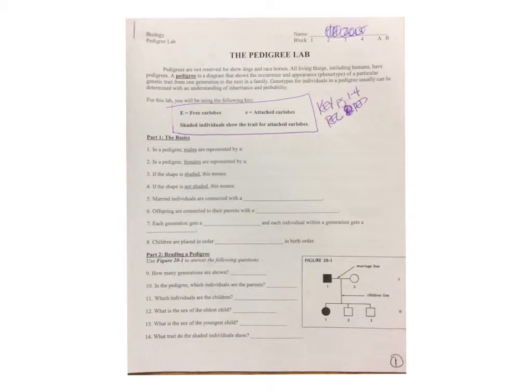Alright, today after taking notes on pedigrees, you're going to work in your lab teams to finish the pedigree lab, which is pages 1 through 4 in your pedigree packet. Make sure you put a box around the key at the top of the page. The first 4 pages, which is the pedigree lab, are practicing all recessive pedigrees. So anybody who is shaded shows the recessive trait. In part 1, you're going to use your pedigree notes that we just took. Part 2 uses this pedigree to answer these questions.